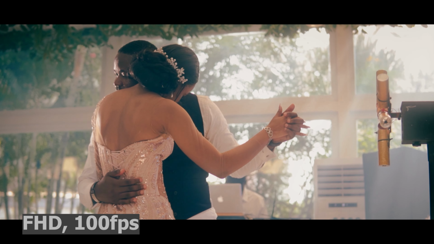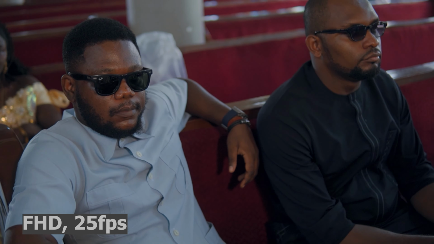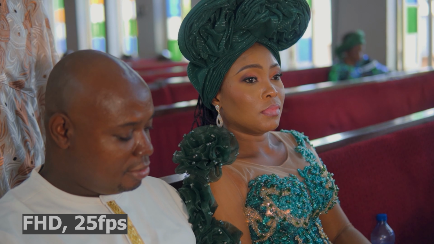Another reason behind my approach to this is efficiency in file sizes. Knowing the reason why you do the things you do will make you know when to do them, that's when exactly to do them, whether you need them or whether you don't. For example, let's say you are shooting during the sermon and you are capturing the faces of the guests listening to the sermon. It doesn't really make sense to capture those in 100 frames per second because they are just listening, with no emotions. You don't really need those extra frames for anything.